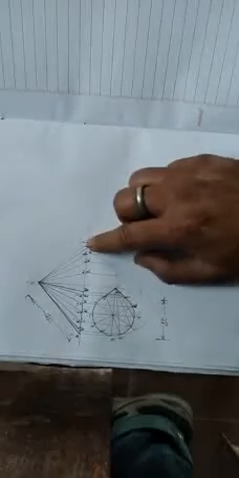We have to calculate the true length. So we extend these lines up to the horizontal plane and join them.